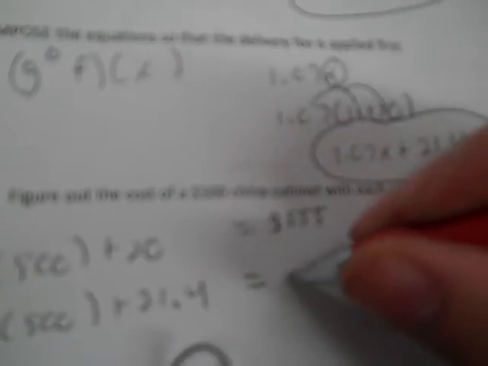And $556.4 for that one, so $556.40. Okay. Don't worry about the next one. Put a giant X through it.